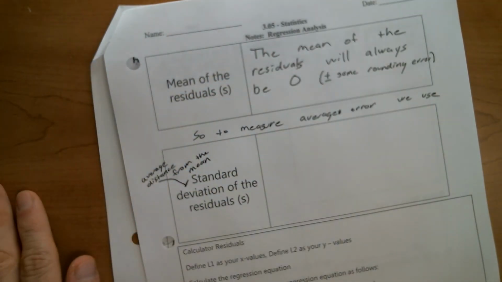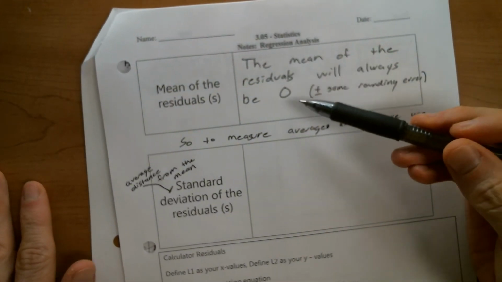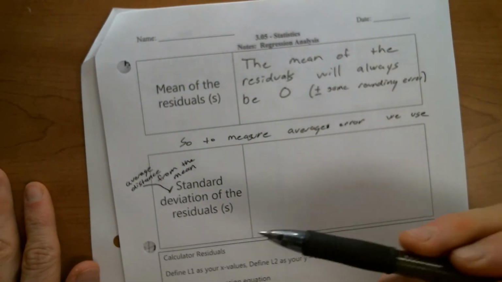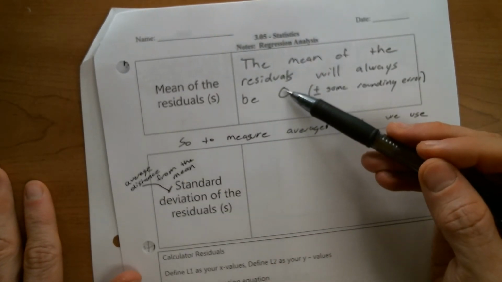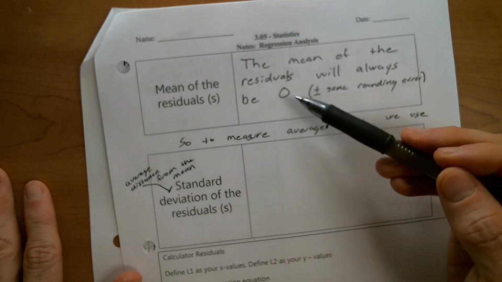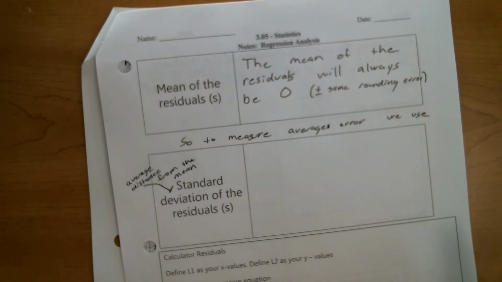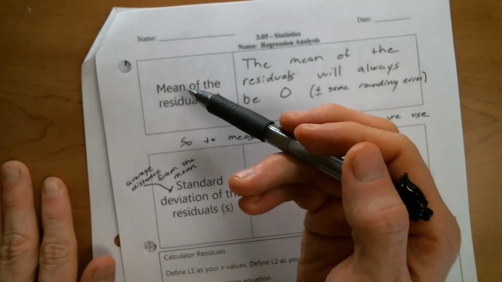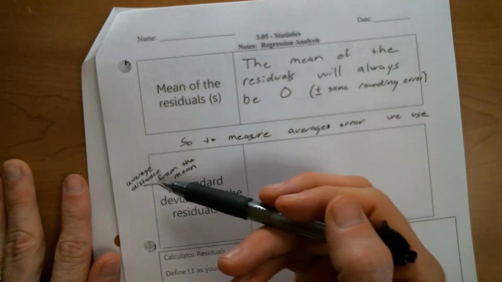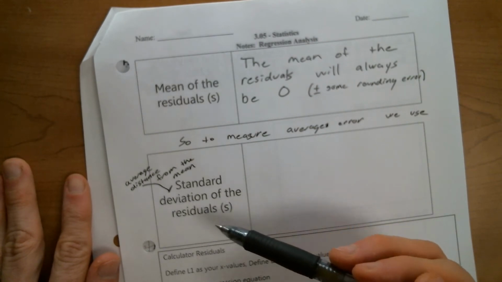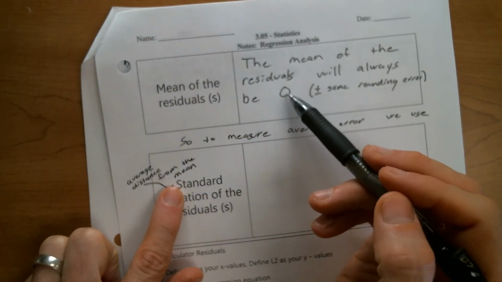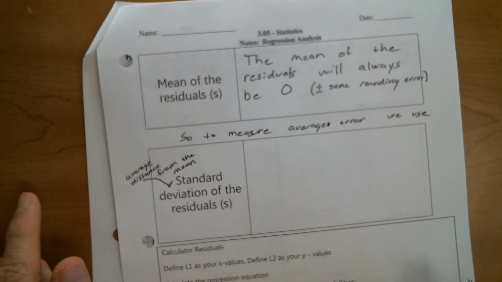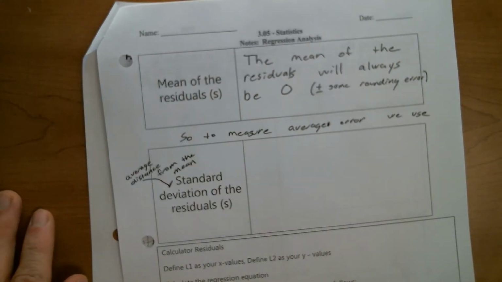So if the mean of the residuals is always going to be 0, and the standard deviation is telling us the average distance from 0, then it's basically telling us the average error. So instead of using the mean of the residuals, which is always going to be 0, we use the standard deviation of the residuals, which again is the average distance from the mean. And since we already know the mean is 0, it's the average distance from 0. Remember, 0 represents no error, so it's giving us the average error.